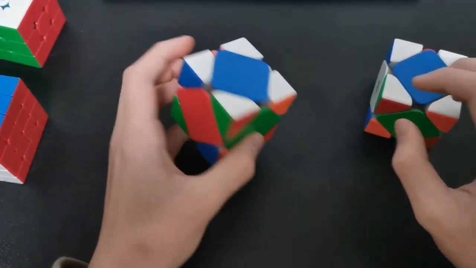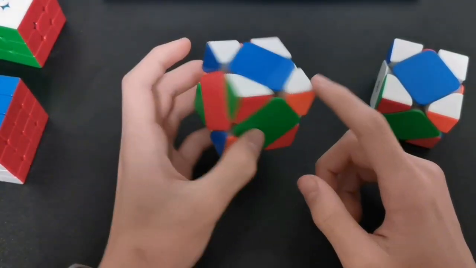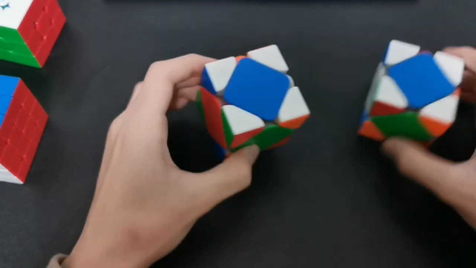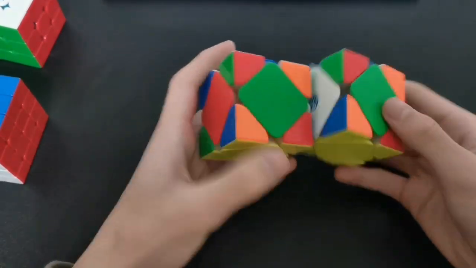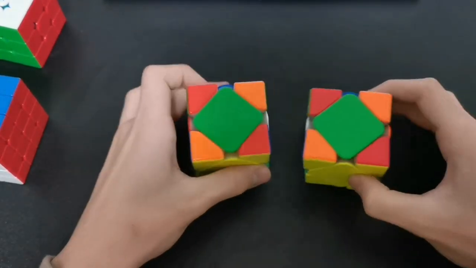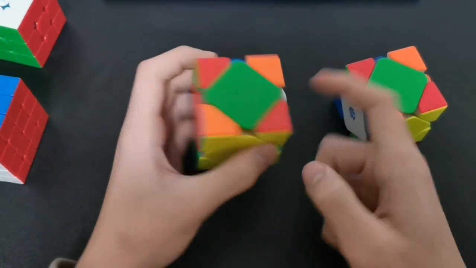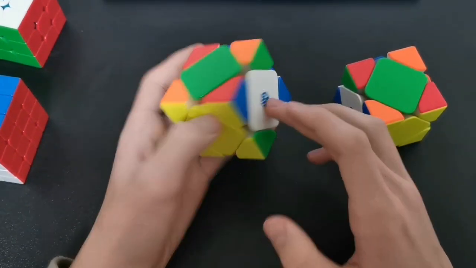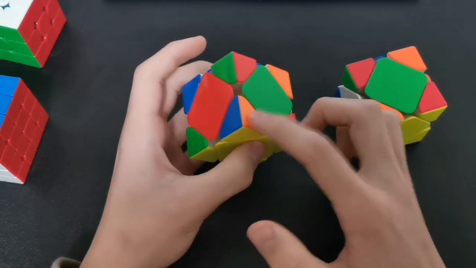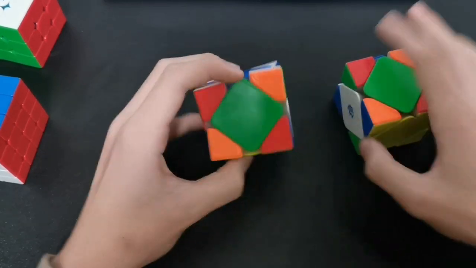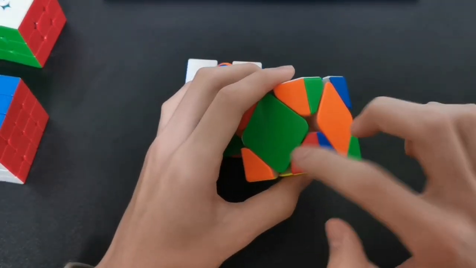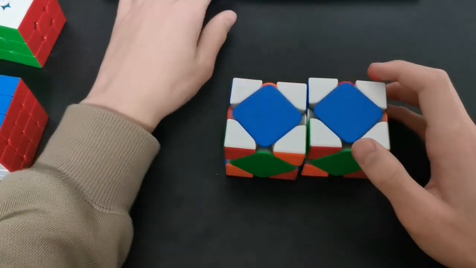These next 2 cases are the Z perm conjugates. So there's one solved center, and the way I look at it is over here, opposite to the U center. These are opposite, same as like this. If they're the same, that would be what perm.